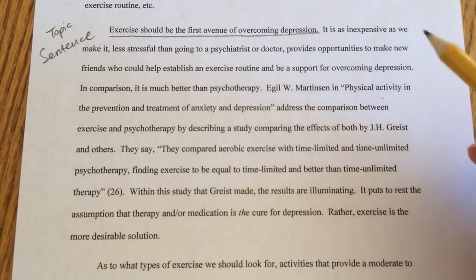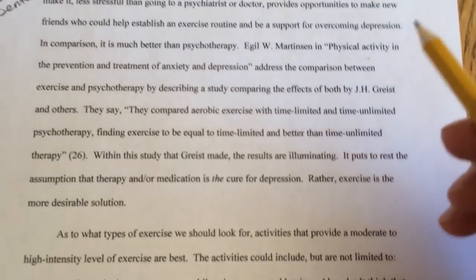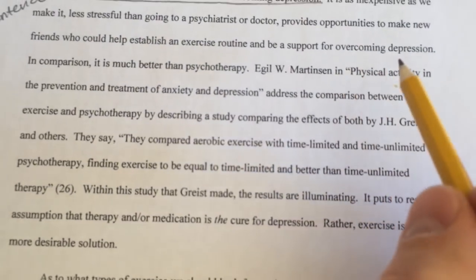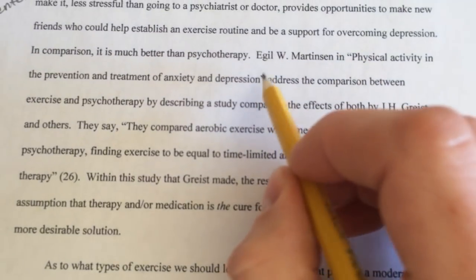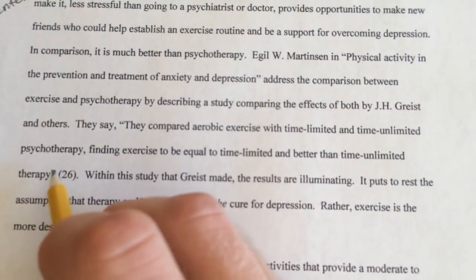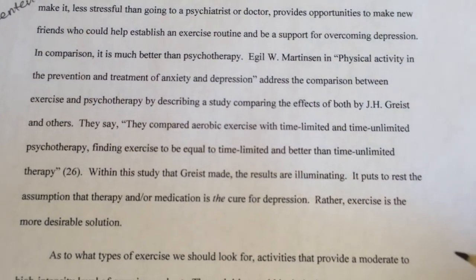The next thing we're going to look for is the evidence. And we can usually find that in the paragraph by looking for any little quotation marks. That tells the reader that this is coming from an outside source.